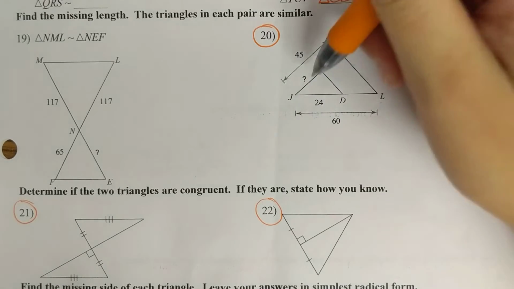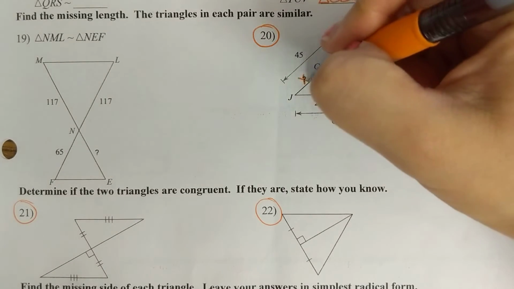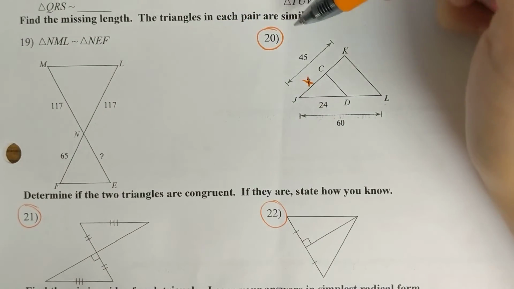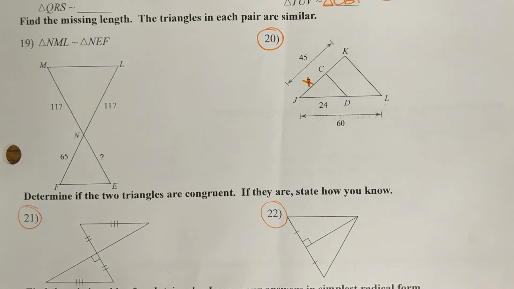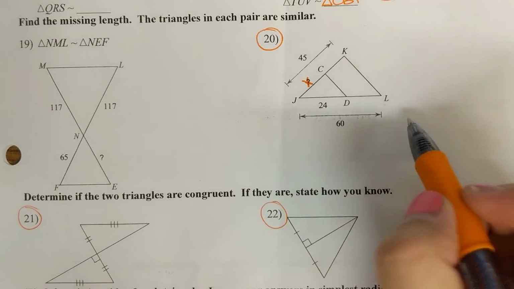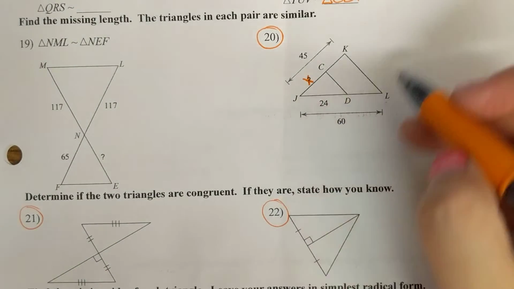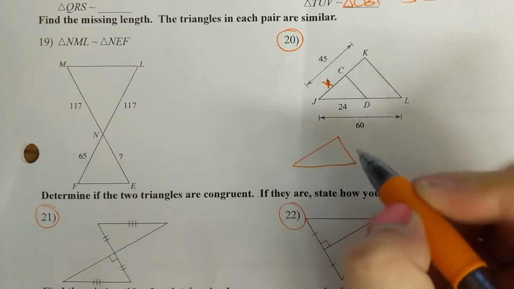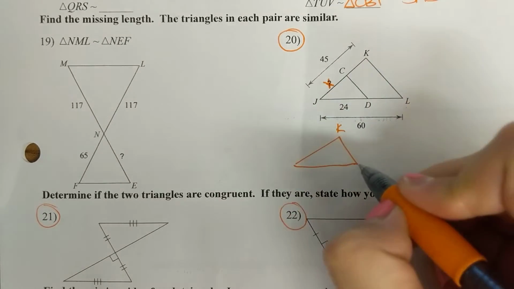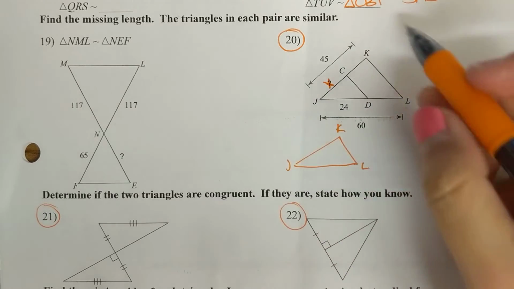All right, so now we're going to find out what is this missing piece. It's a question mark, but we'll call it X. Find the missing length. The triangles in each pair are similar. Good, because if they weren't similar, we'd have no way of knowing how to find X. Okay, so sometimes it helps to draw these as two separate triangles. If you can see it without doing that, great. But if you can't, no problem. That's what we're going to do.